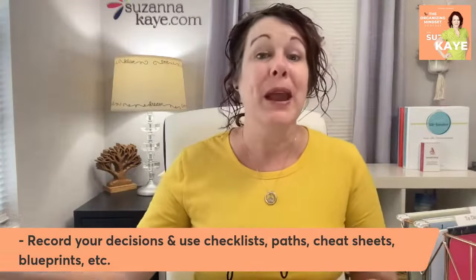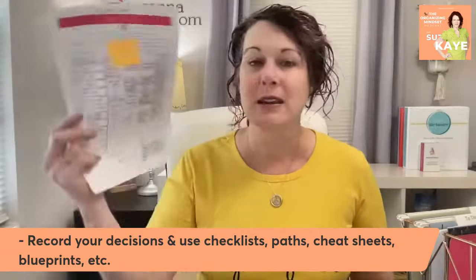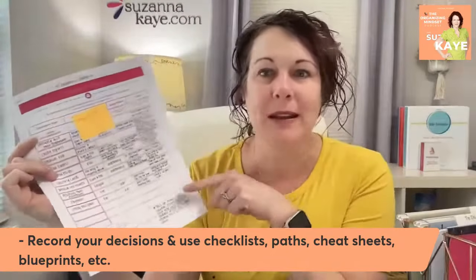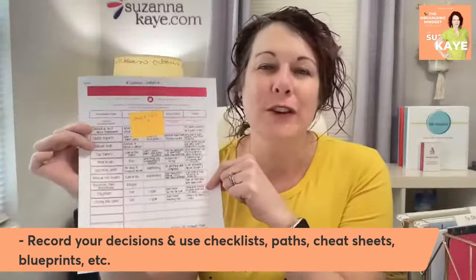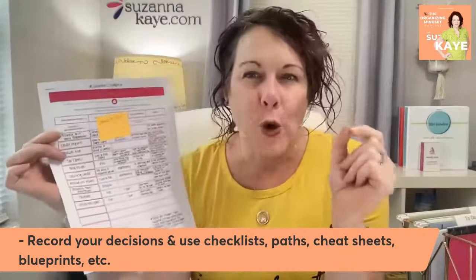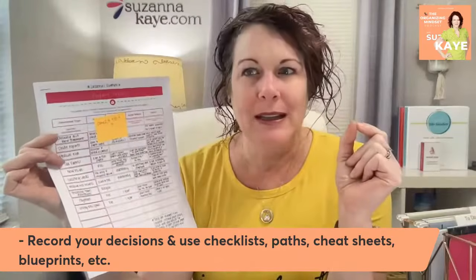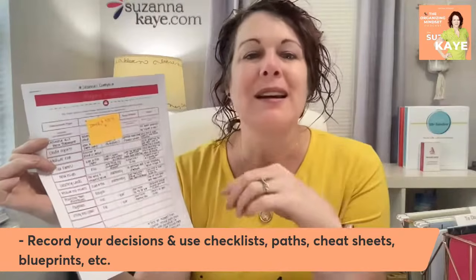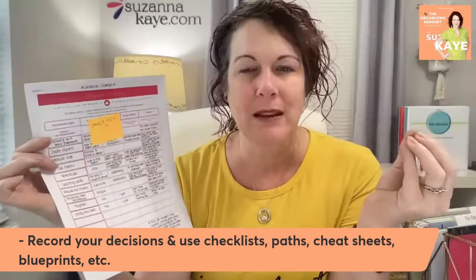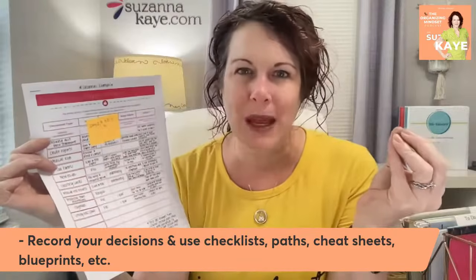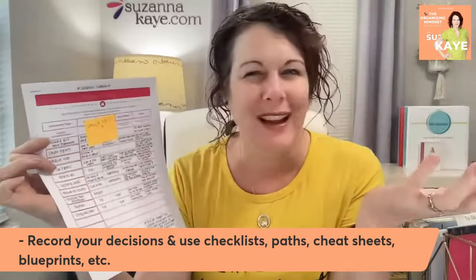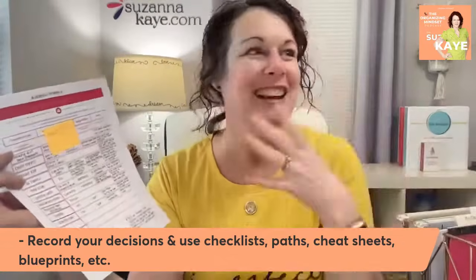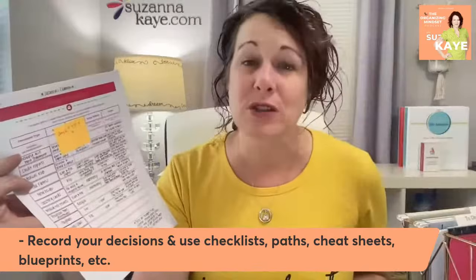I mentioned quickly the paper policy. This is something in the Paper Path course that we talk about, and I give in the course the Paper Path policy template and everything, but here's just an overview. Recording your decisions about papers is so helpful. It's probably one of the best things that you can do, because the hardest thing with papers is making the decisions. When you see a pile of papers, that's like 100 decisions your brain's going to have to make. So of course we want to put that off, because making that decision over and over is exhausting.